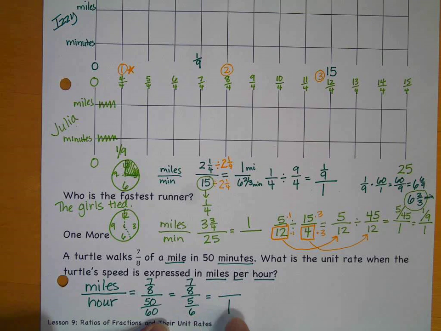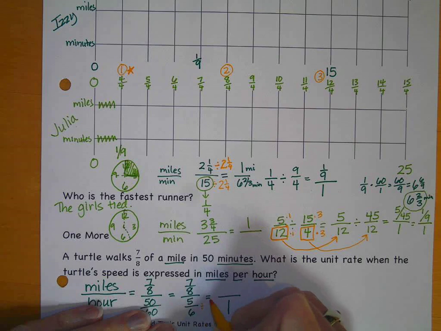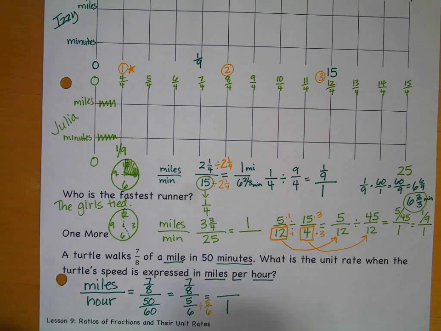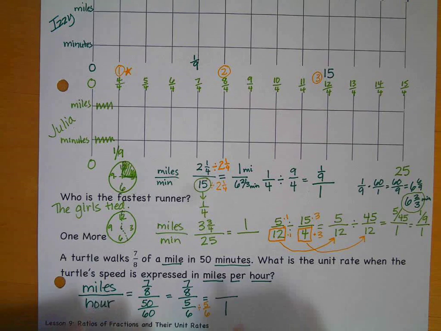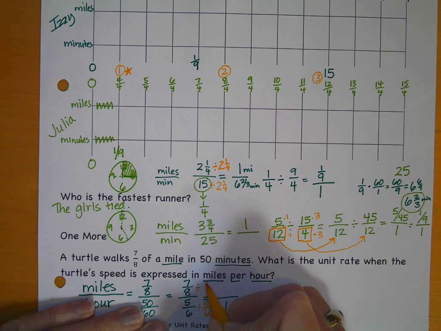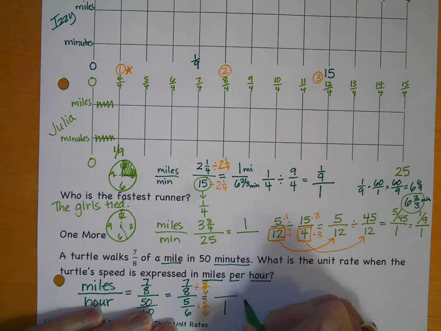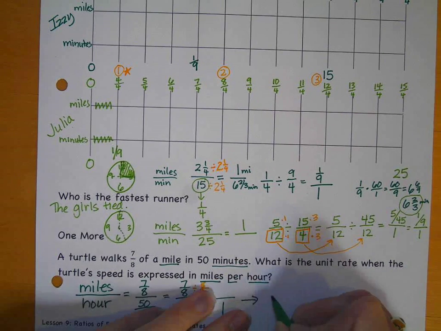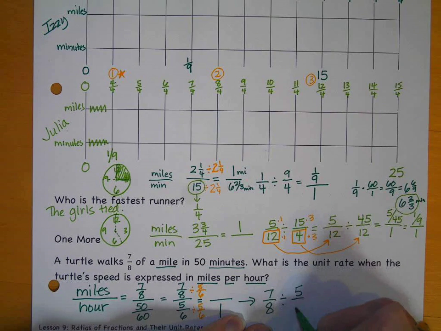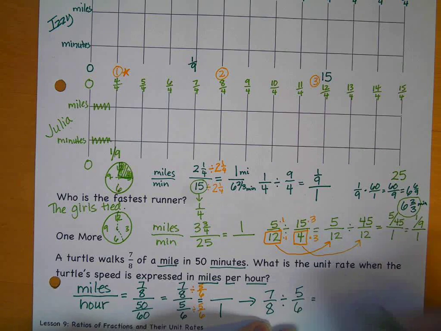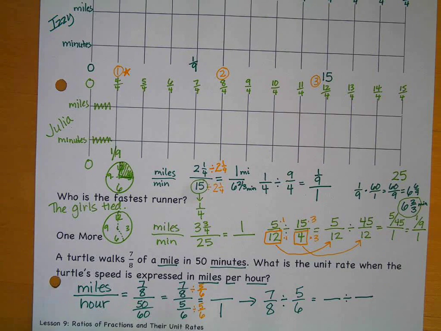So we're trying to get here, right? 1 hour. Okay, so if this is looking yucky to you, just ask yourself, how did you get from 5/6 to 1? Not so bad. We're going to divide by 5/6, right? Because 5 divided by 5 is 1, 6 divided by 6 is 1, 1 divided by 1 is 1. Well, what you do to one side, you have to do to the other. And so you have just created a problem just like the ones in the review. You're going to take 7/8 divided by 5/6.